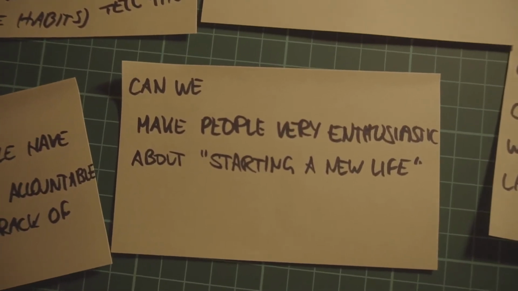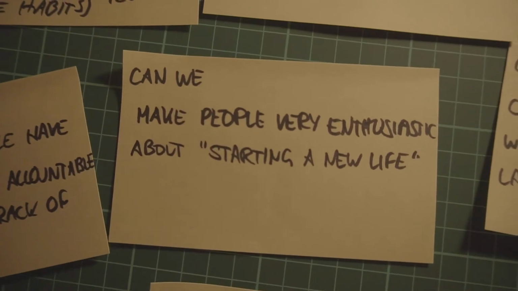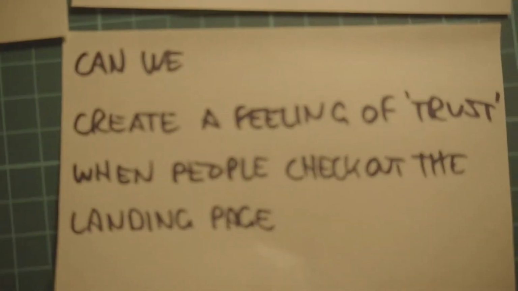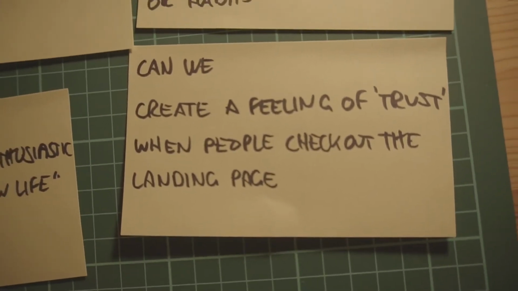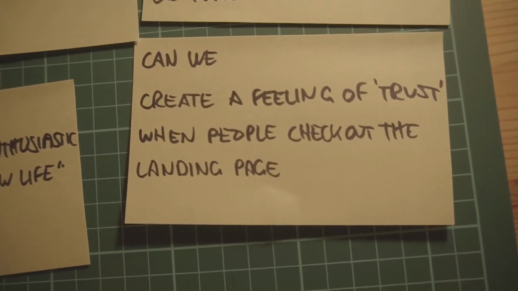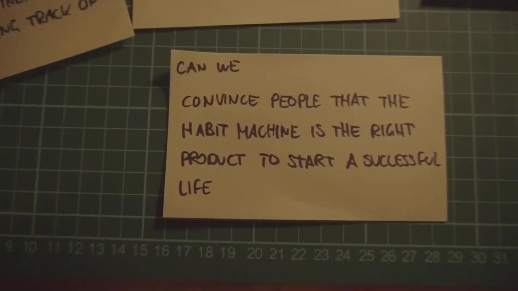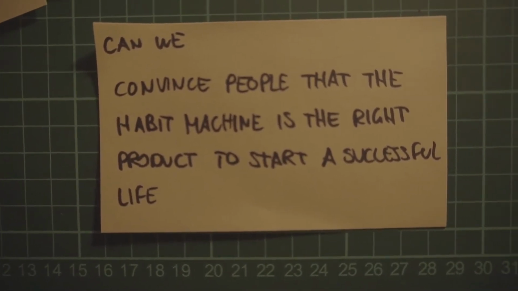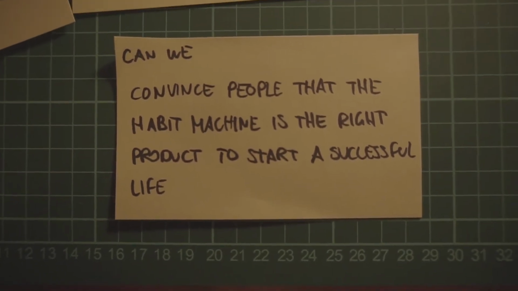Can we make people very enthusiastic about starting a new life? New life in hypothesis, or is it hypothesis? I don't know. Can we create a feeling of trust when people check out the landing page? So do they know that what we do is right, or what we tell them is right, or the right way? Can we convince people that the habit machine is the right product to start a successful life?